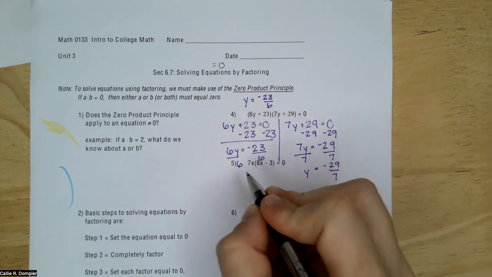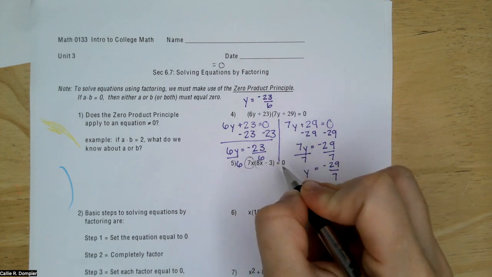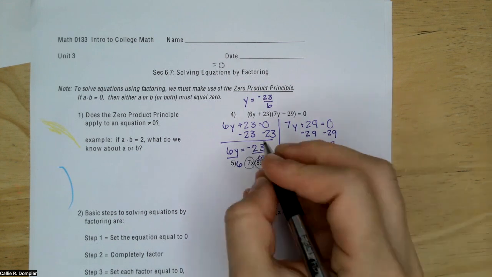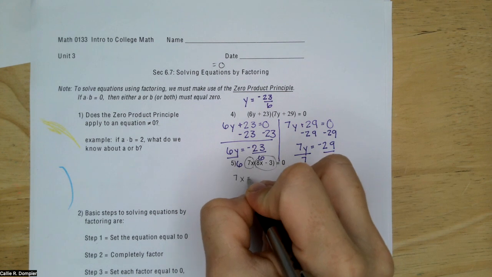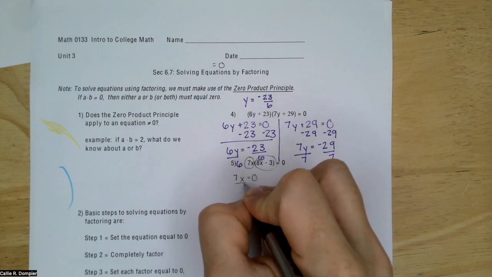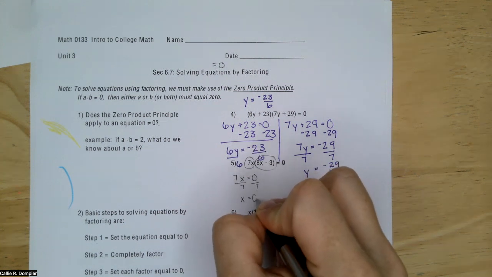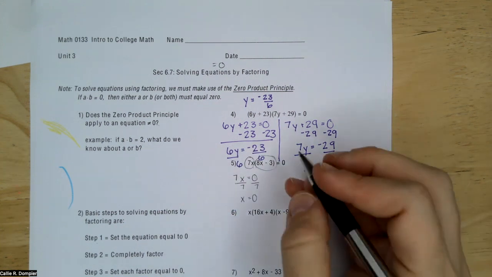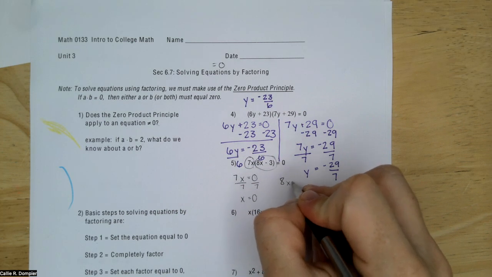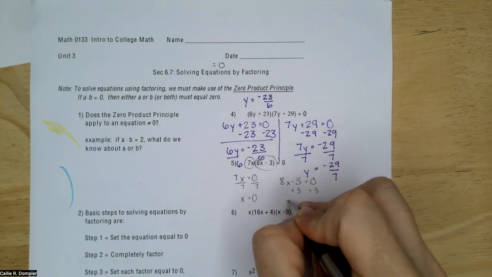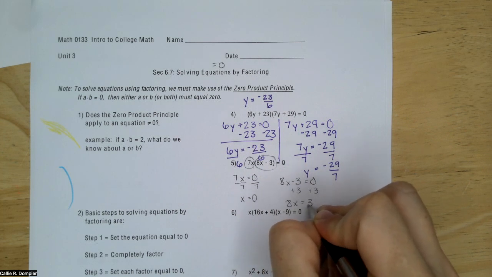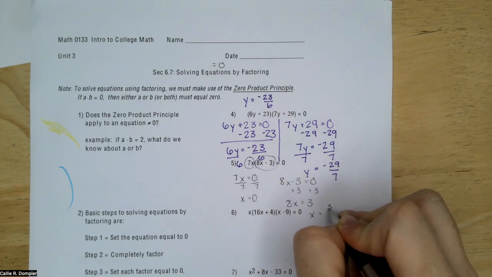It's already set equal to 0. It's already factored because we have the factor 7x and we have the factor 8x minus 3. 7x is 0. Divide by 7. x is 0 divided by 7, which is 0. Good. Then we have 8x minus 3 equals 0. Add 3. 8x equals 3. x equals 3/8.